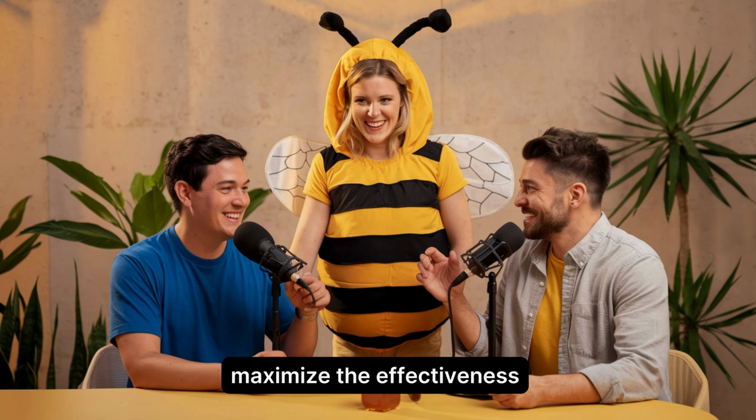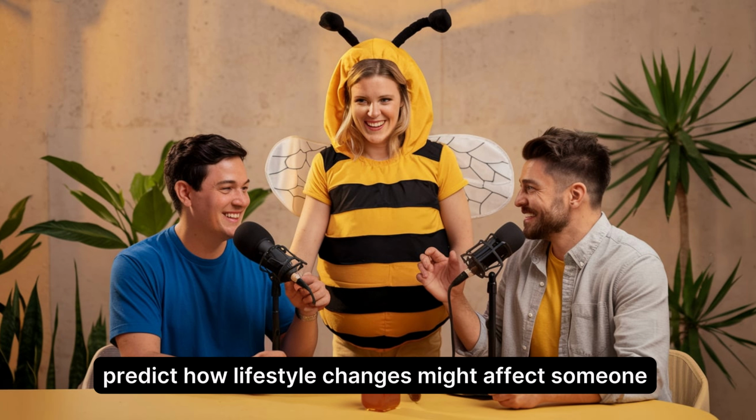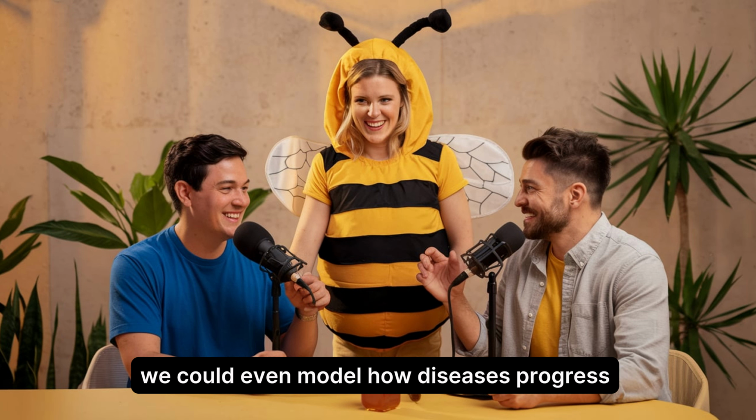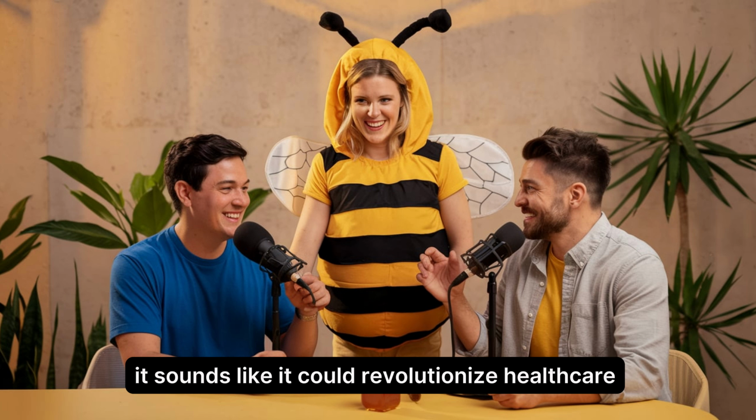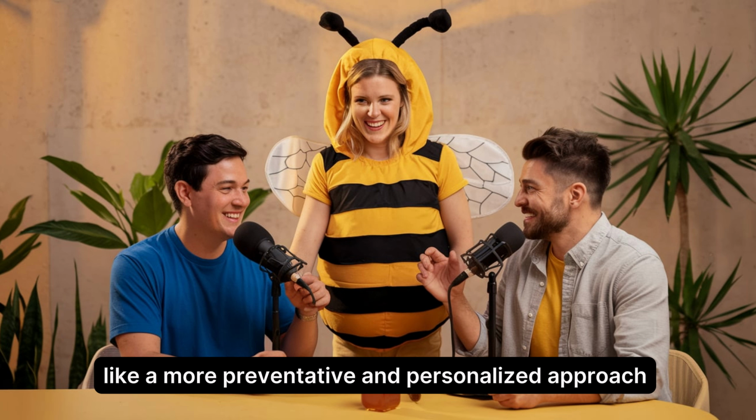It's incredible. And it goes way beyond just meds, too. Oh, really? Yeah, we could simulate surgeries, predict how lifestyle changes might affect someone. We could even model how diseases progress, all with much better accuracy. It sounds like it could revolutionize healthcare, like a more preventative and personalized approach.